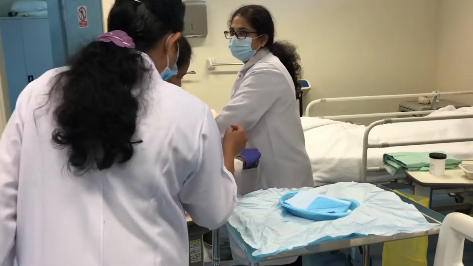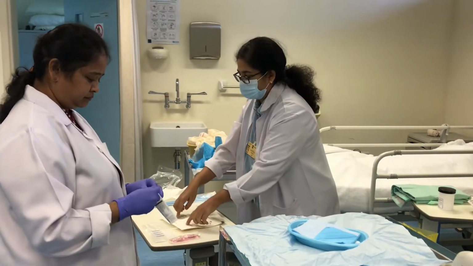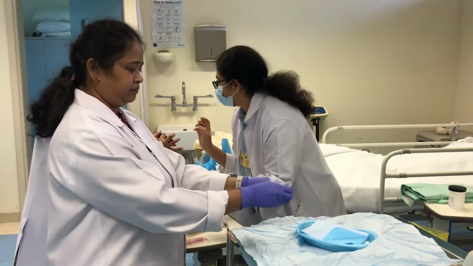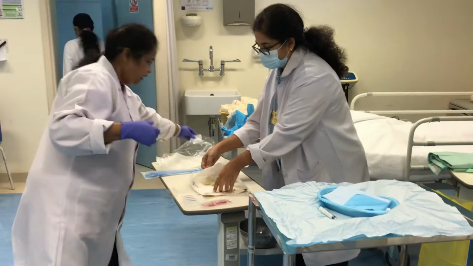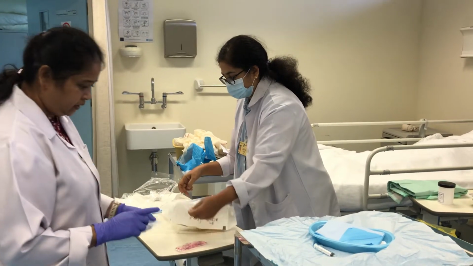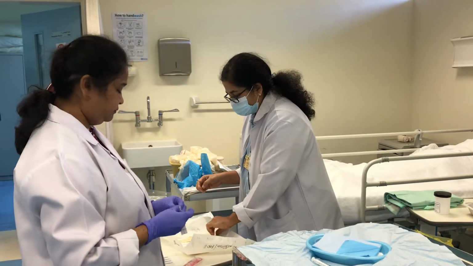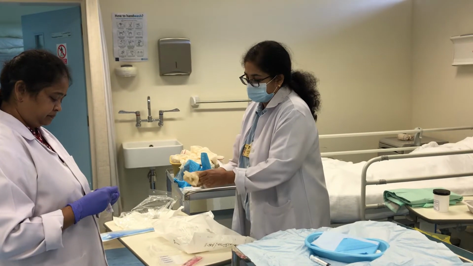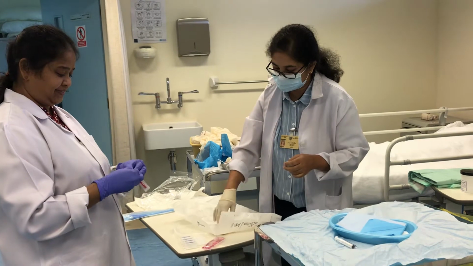Rinse here, just rinse it. Give it there. If other things, we can help. I'm going to wear my gloves just like the other procedure, skin to skin, so glove to glove.